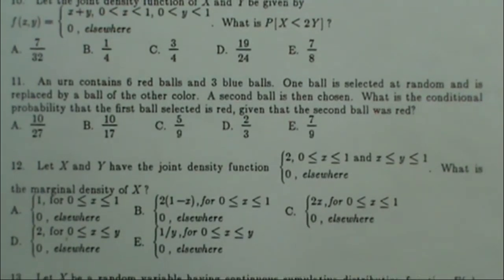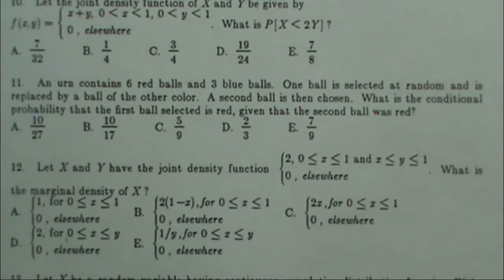Number 11. An urn contains 6 red balls and 3 blue balls. One ball is selected at random and is replaced by a ball of the other color. A second ball is then chosen. What is the conditional probability that the first ball selected is red, given that the second ball was red?